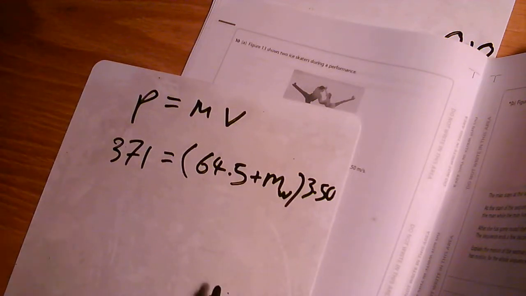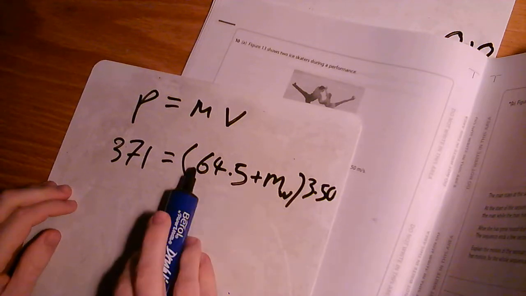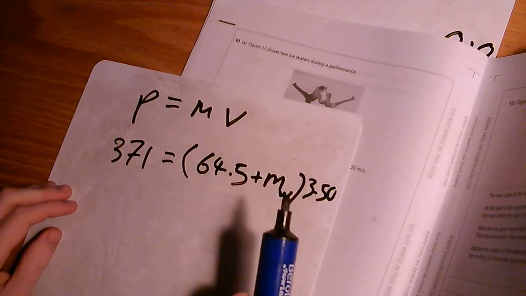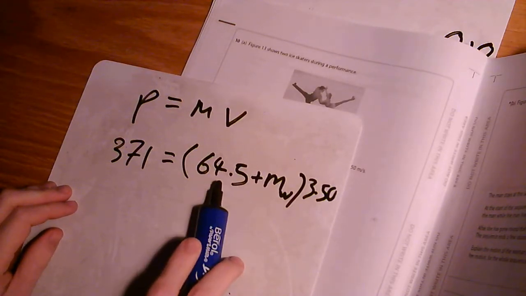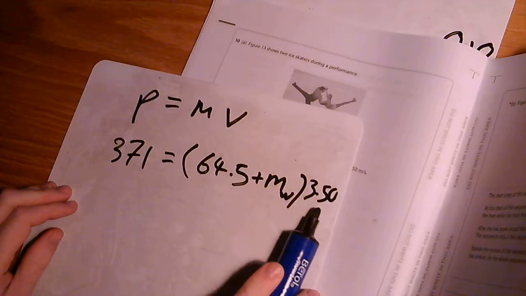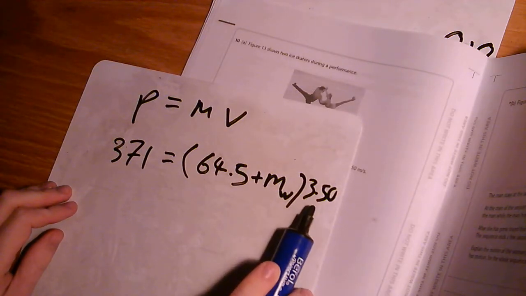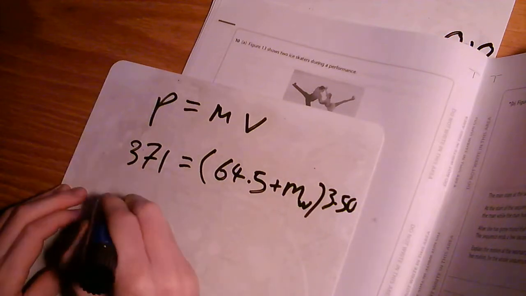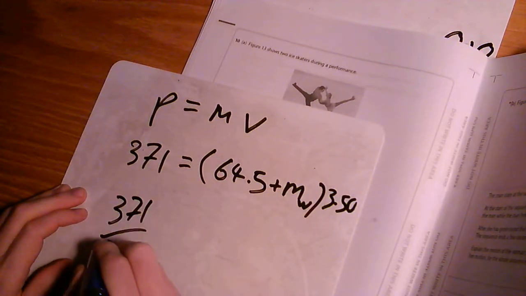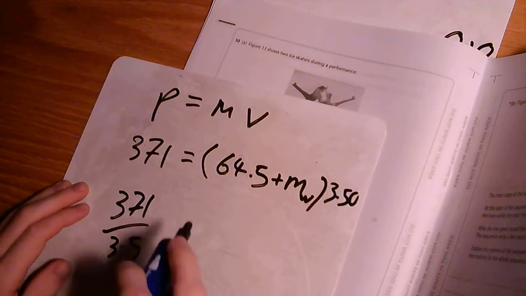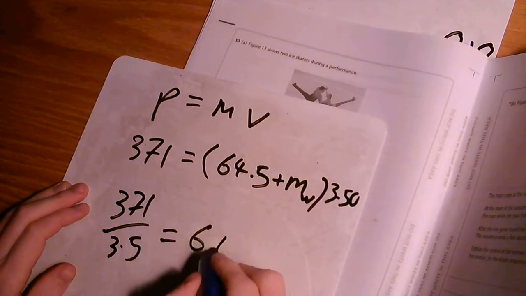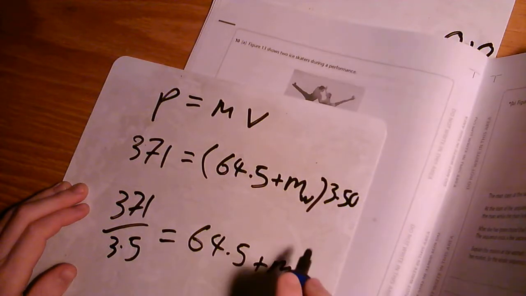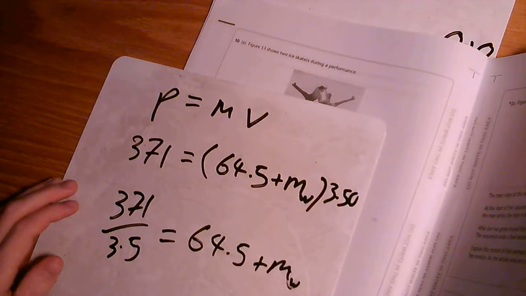So we've got to find the mass of the woman. Well, at the moment, it's got all this gubbins in it. We want to sort of take it stage by stage. I can't get rid of this yet because this is still being multiplied by this. I can divide both sides of the equation by 3.5, and that will just leave me with this bracket on this side. So I end up with 371 over 3.5 is equal to 64.5 plus the mass of the woman. Again, I'm going to call it M with a little W. It doesn't really matter what symbol you use.